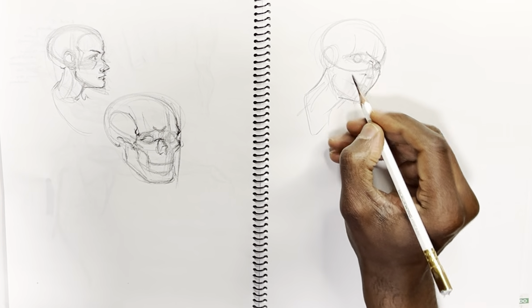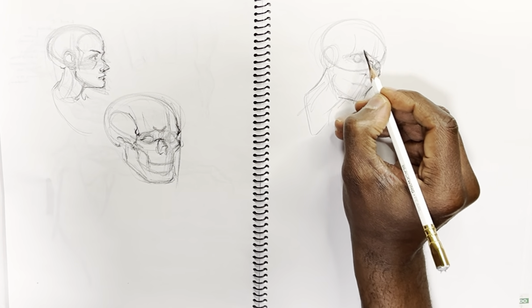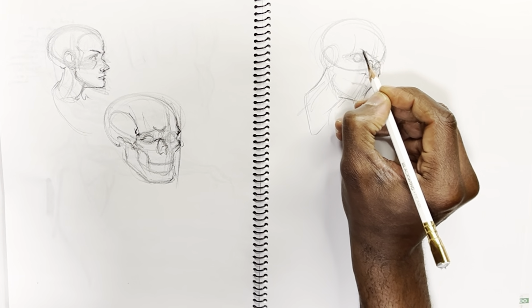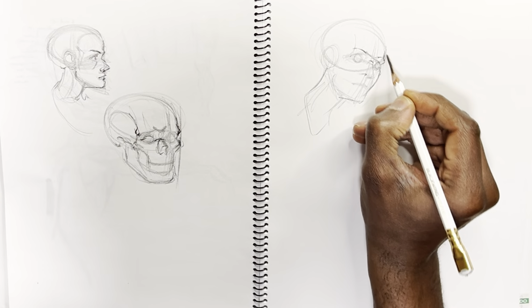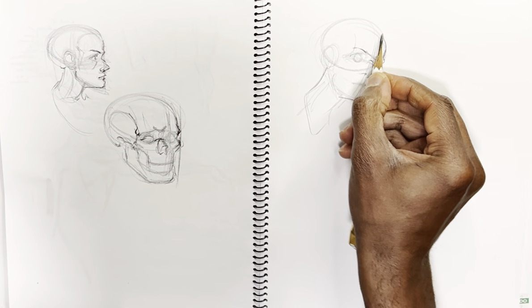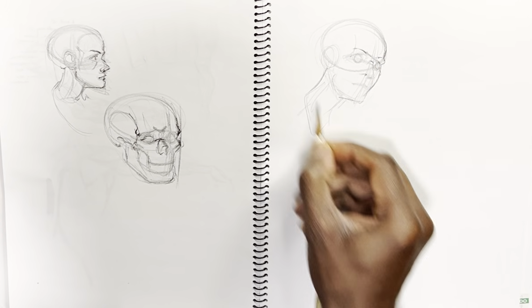It's fitting back in there like that. Eyebrows here. Forehead.